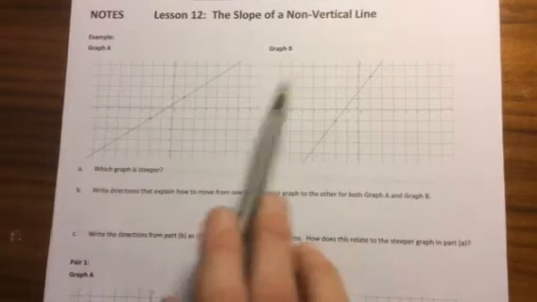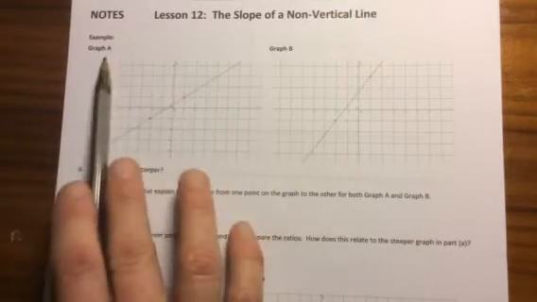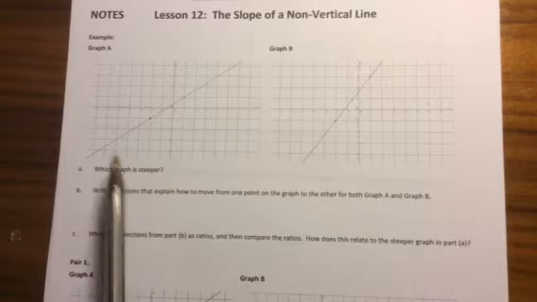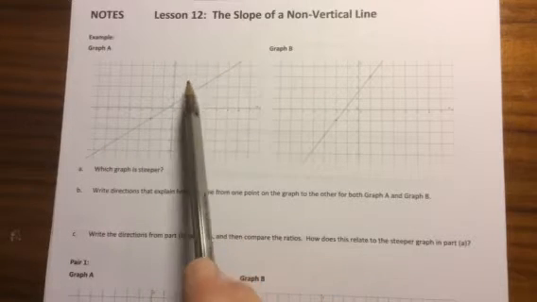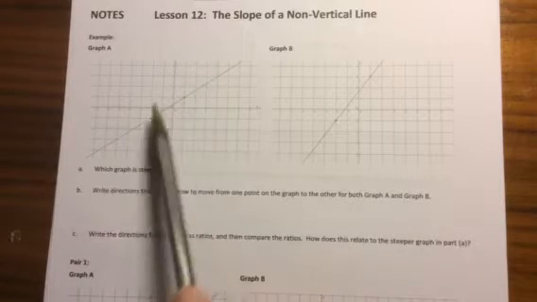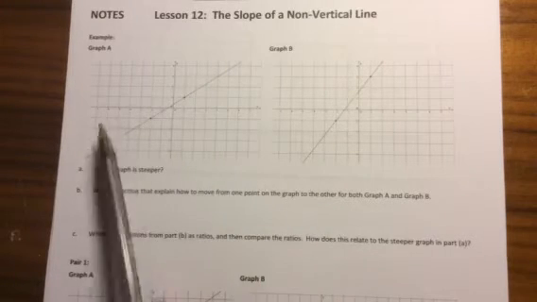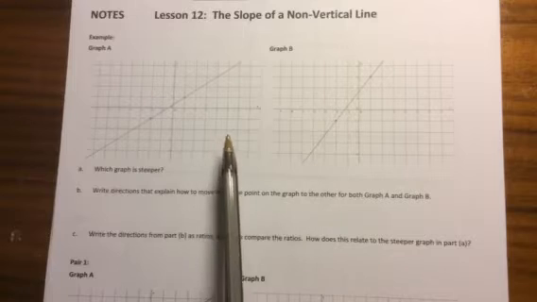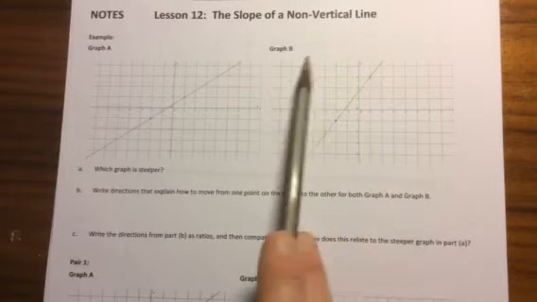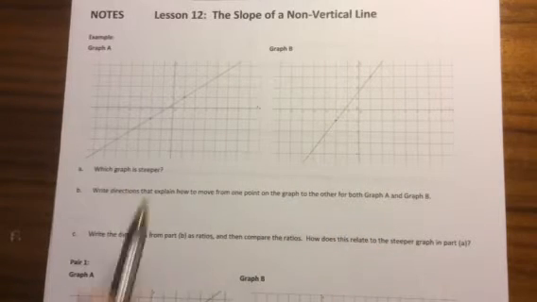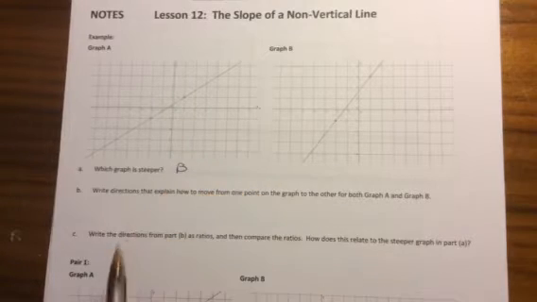So here's two lines, lines on graph A and graph B. And it says which is steeper. Well, you just watched Slope Dude. It was wonderful, wasn't it? And if he had to go from left to right and go up this hill, which one would be harder? This one or this one? Hopefully you picked B. All right, so we know that graph B is steeper.